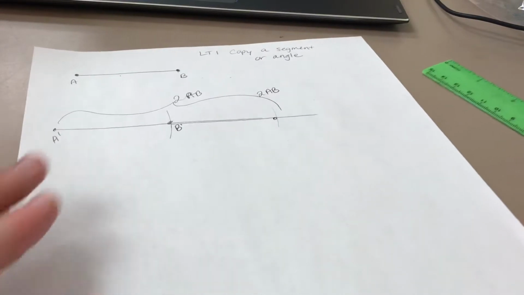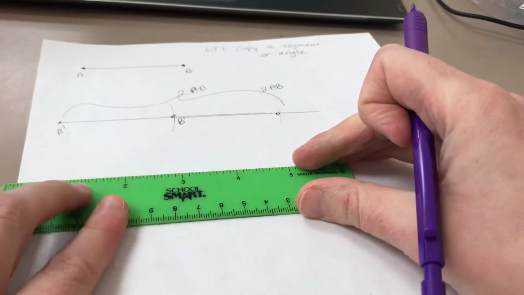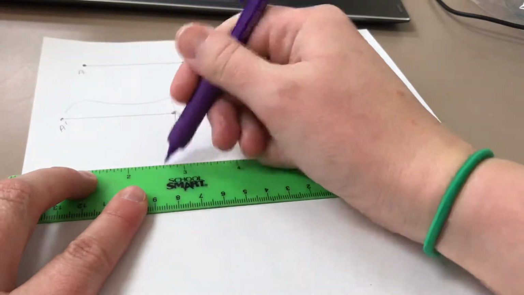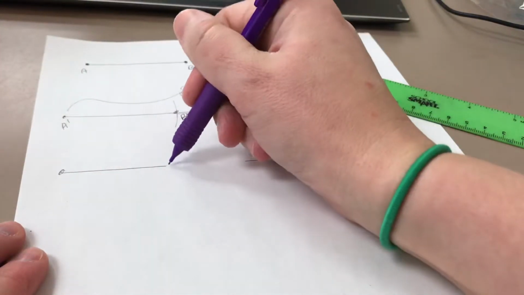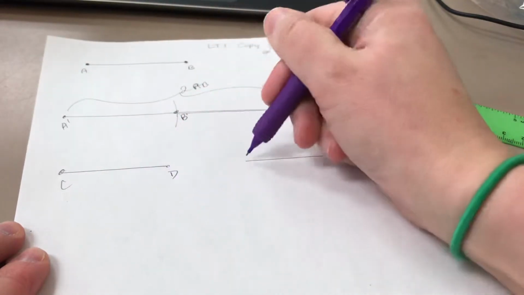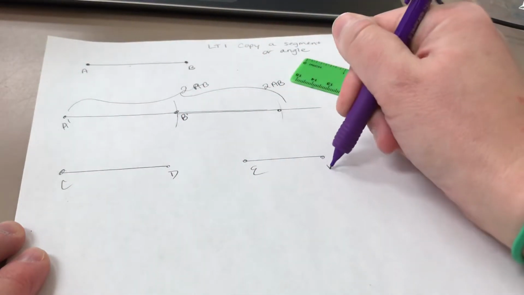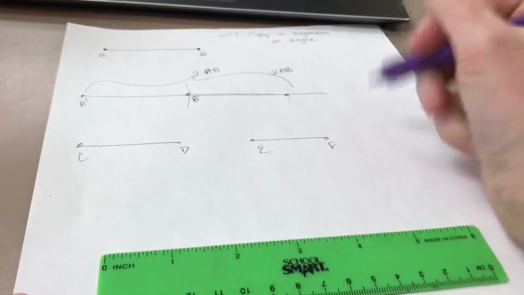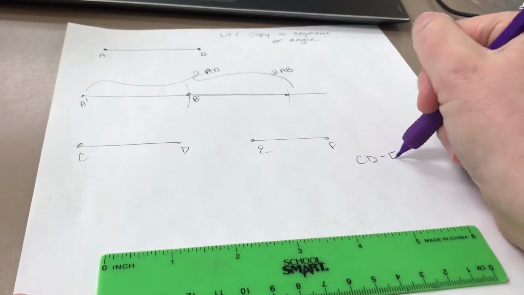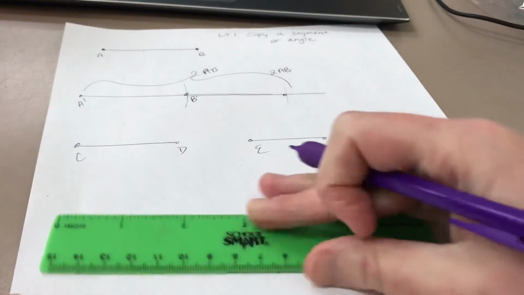Another type of example of what we could do with copying a segment, let's say I had 2 other very random segments that I'm just making really quick. This is going to be CD, and this is going to be EF. Okay, just made those very quickly. What if I wanted to do, for instance, CD minus EF or CD plus EF?